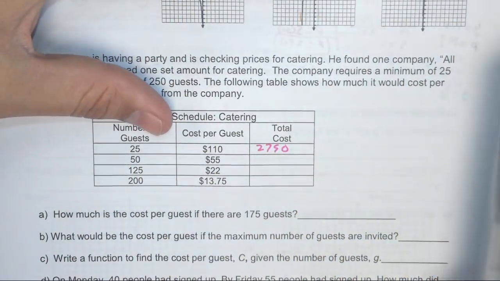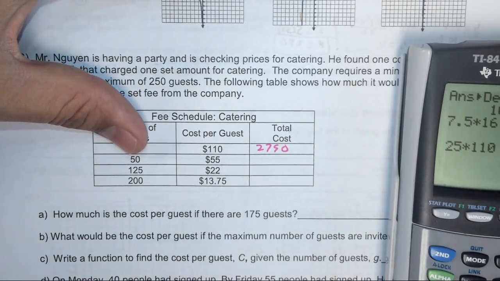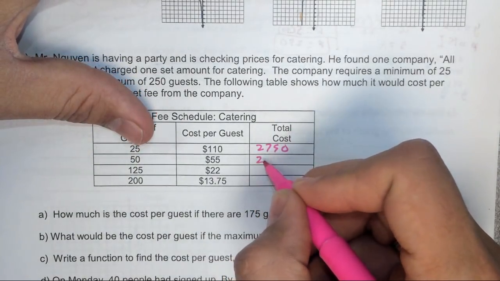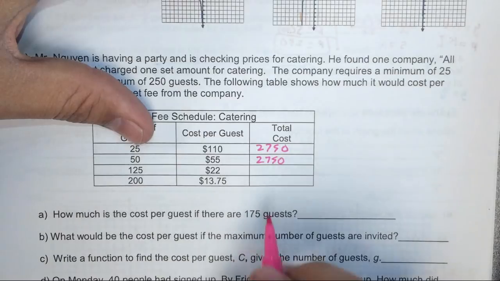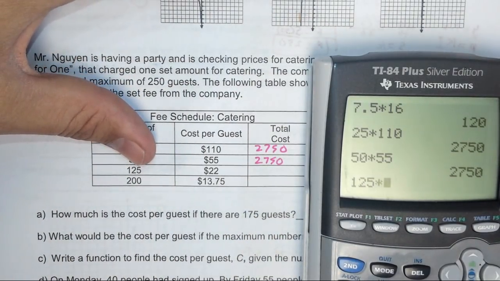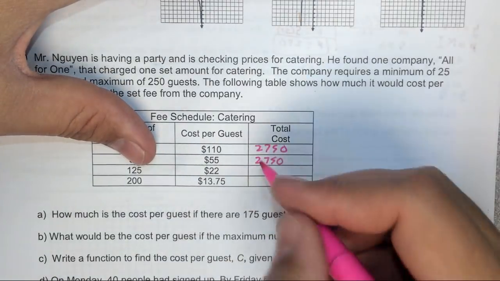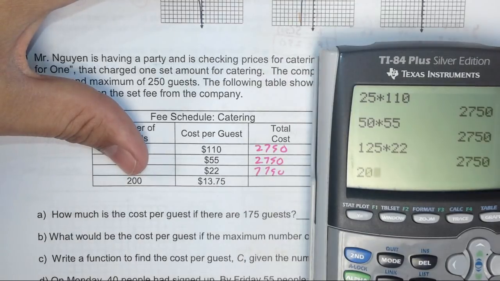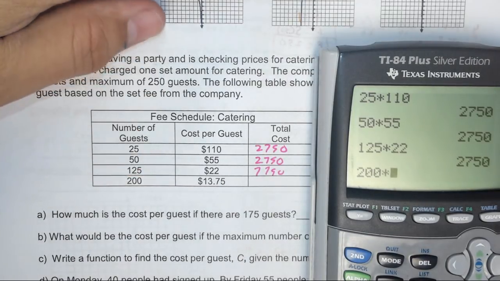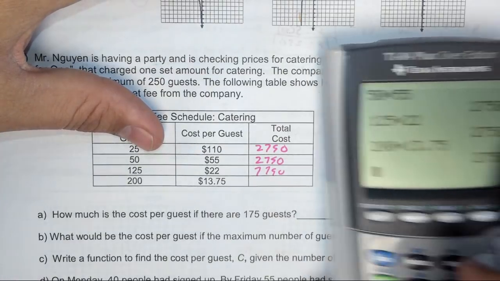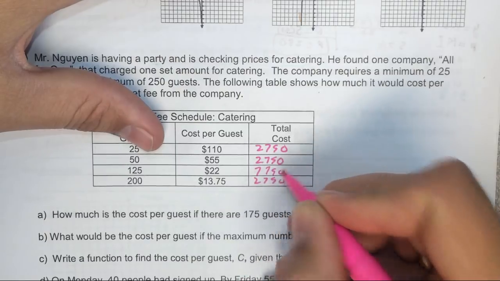Alright, so to the next one, if we have 50 guests times 55, that's actually the same thing. If we have 125 times 22, that is actually the same thing. And if we have 200 times 13, that is also the same thing, 2750.